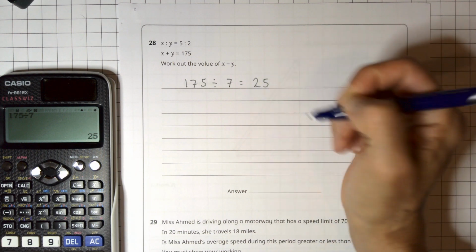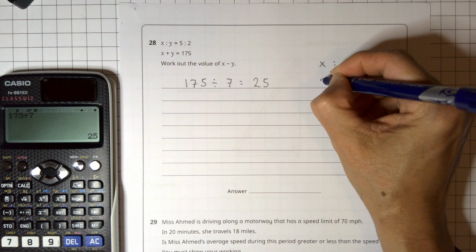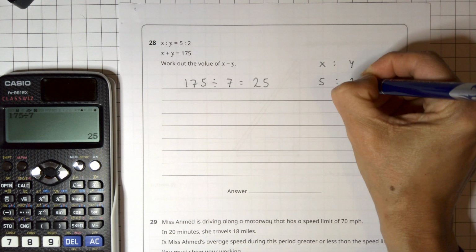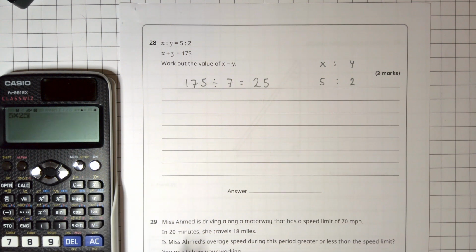25. Okay, we had x and y. X was worth 5, y was worth 2 parts. Each part is 25. So 5 lots of 25, 5 times 25 is 125.